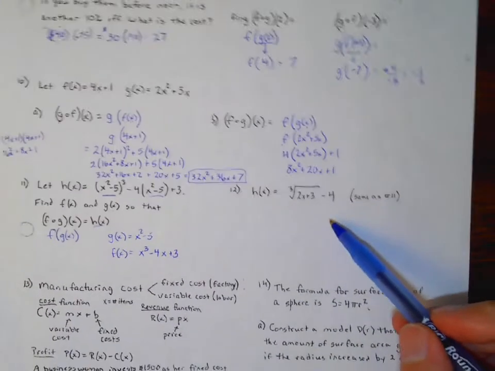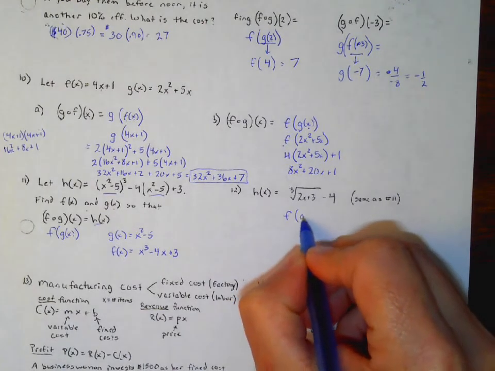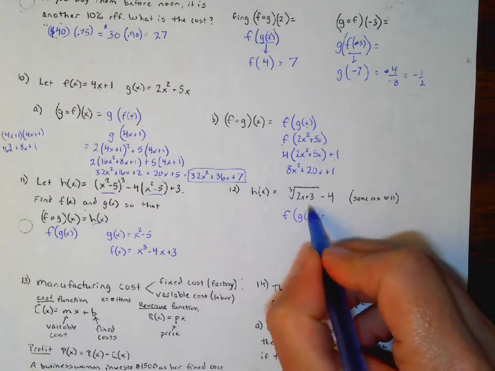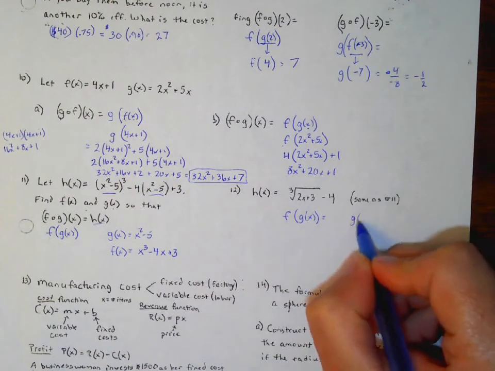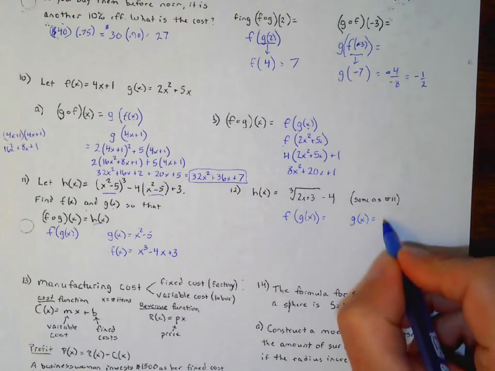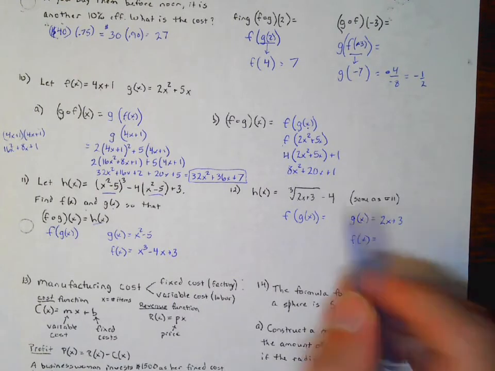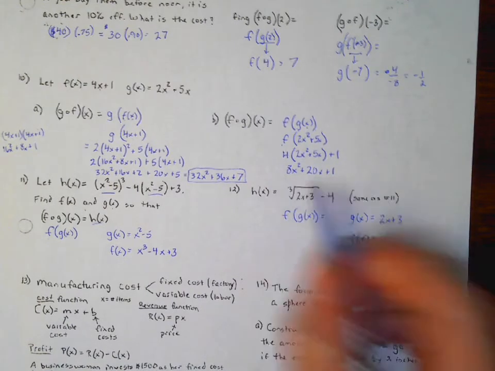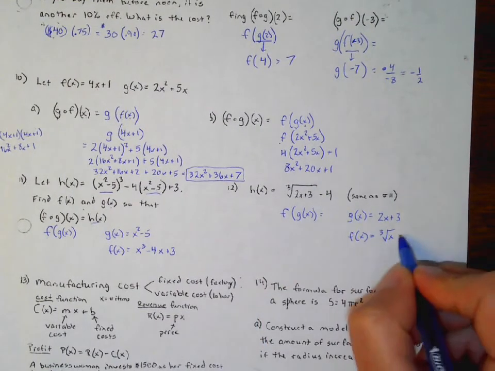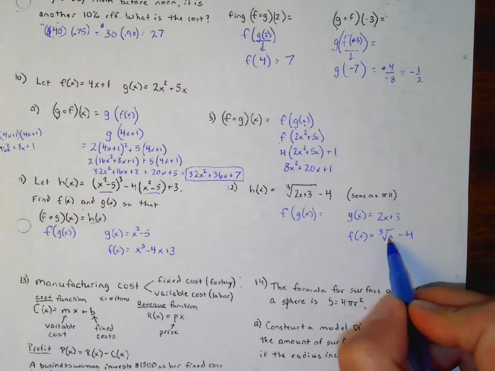Pause it and give this one a try again. Same idea here. What is f of g of x? So what are we taking and what are we plugging it into? Our g of x function would be this function, 2x plus 3. The f of x function, we're taking that function and plugging it into the cubed root of x minus 4. So you can see you take that g of x function, it's plugging in right there for that x.